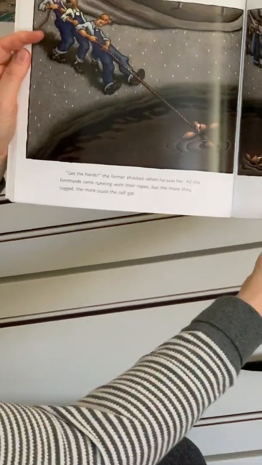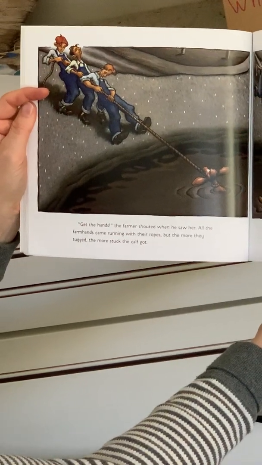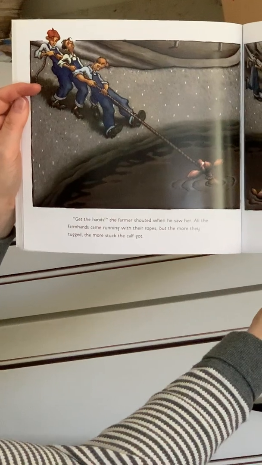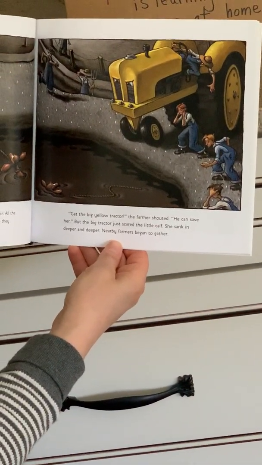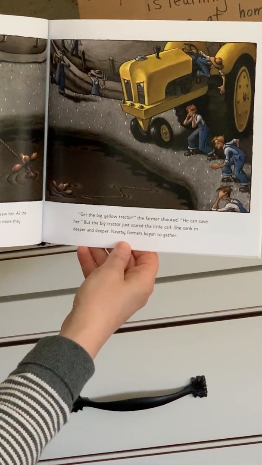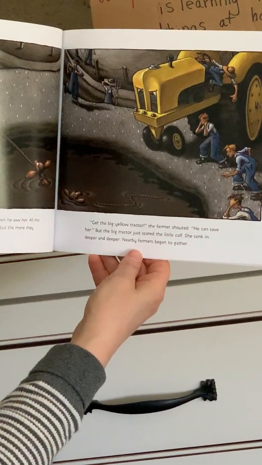"Get the hands!" the farmer shouted when he saw her. All the farmhands came running with the ropes, but the more they tugged, the more stuck the calf got. "Get the big yellow tractor!" the farmer shouted. "He can save her." But the big tractor just scared the little calf, and she sank in deeper and deeper. Nearby farmers began to gather.